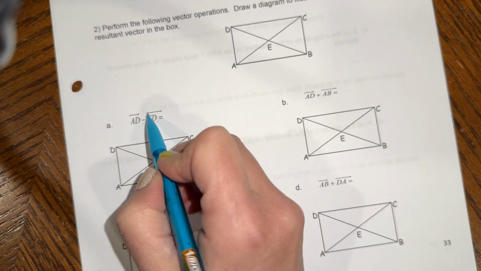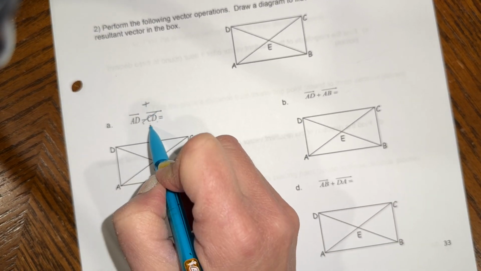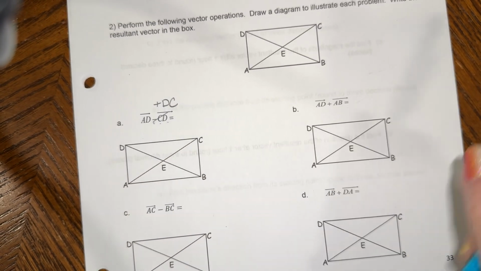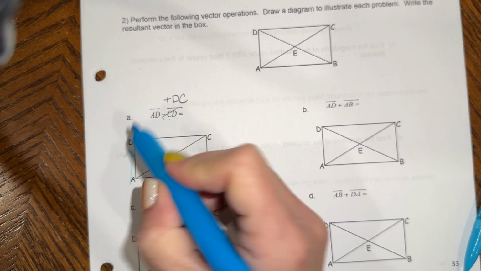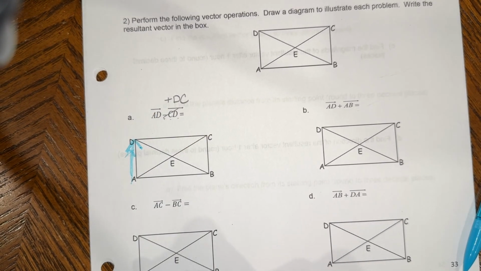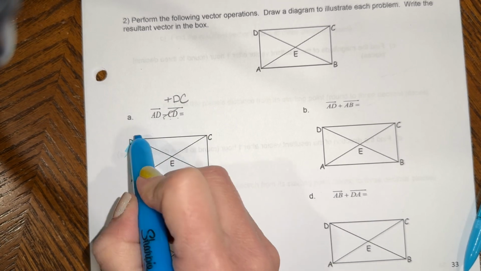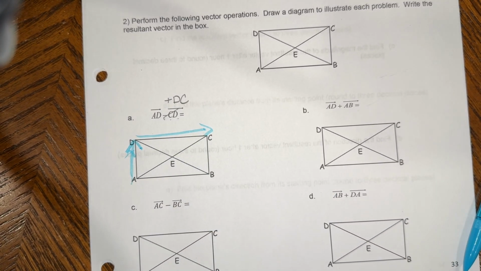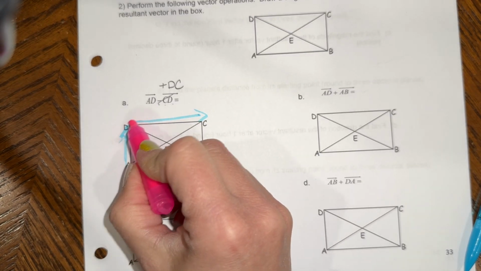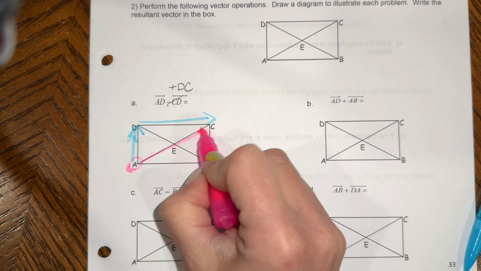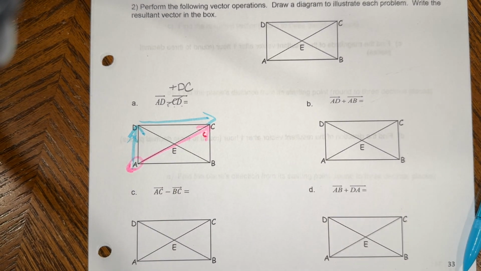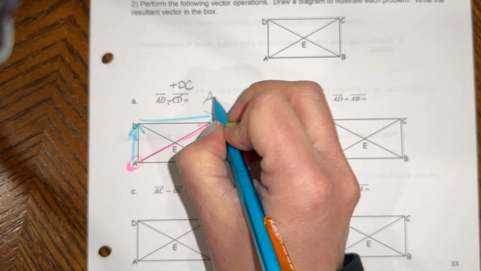So instead of minus CD, I'm going to think of this as adding the reverse, which is D to C. So if I go vector A to D, there, and then D to C, these line up head to tail. So I have the end here and the beginning here. So the shortcut pathway would be to start at A and end at C. So the answer is vector AC.